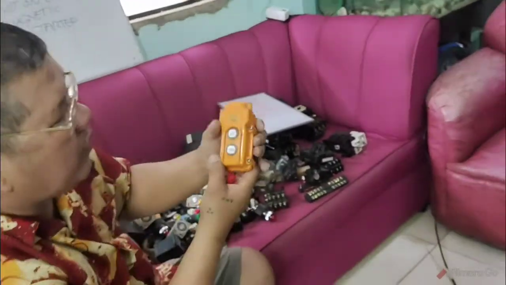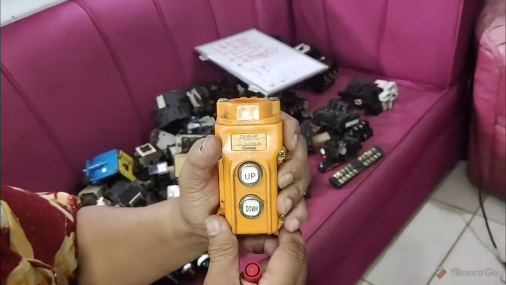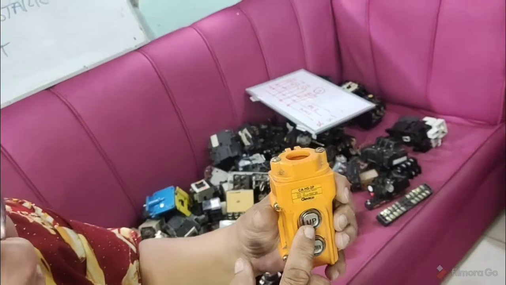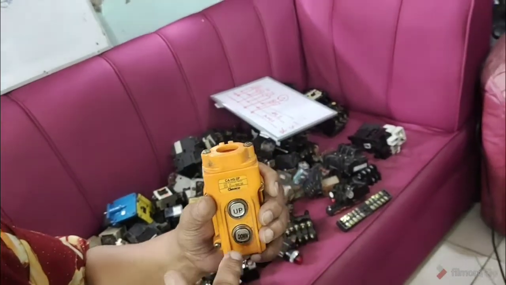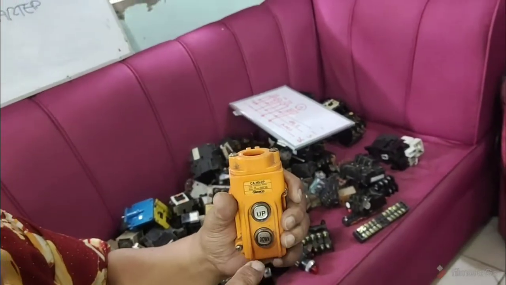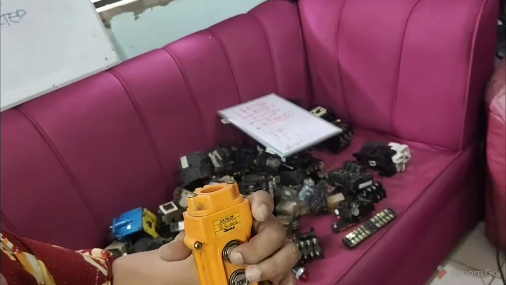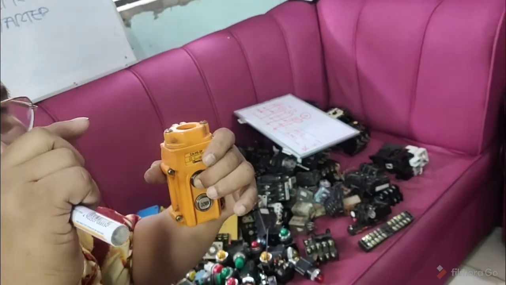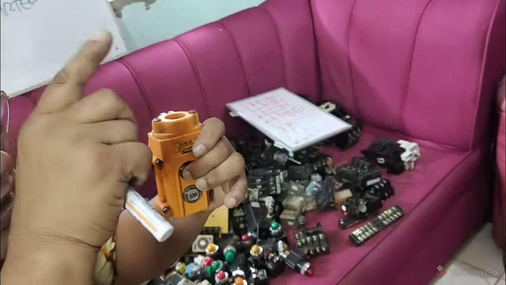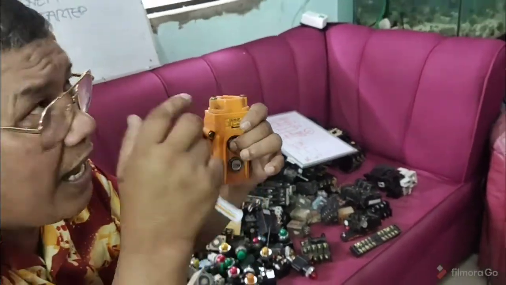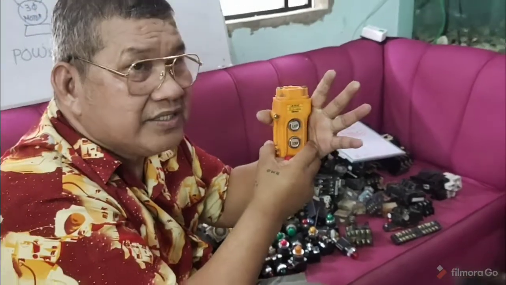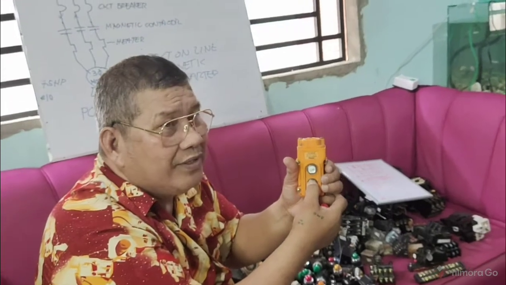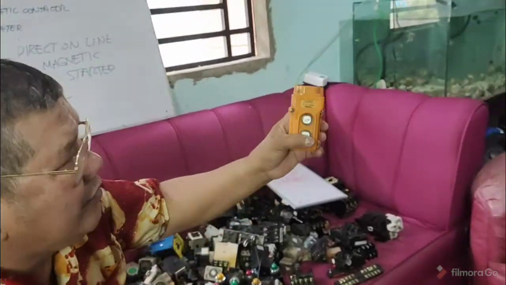Then we have another one here, a push button. This is usually for up and down. I will press this one. Actually, you are connecting this as a forward-reverse starter, but there is no maintaining contact, so you have to keep pressing this one. Then it will go up. Once it reaches the desired distance or height, you release. If you want to make it go down, you press this one. Usually this is always used for a hoist, no?